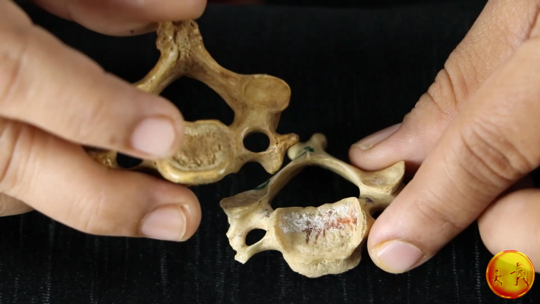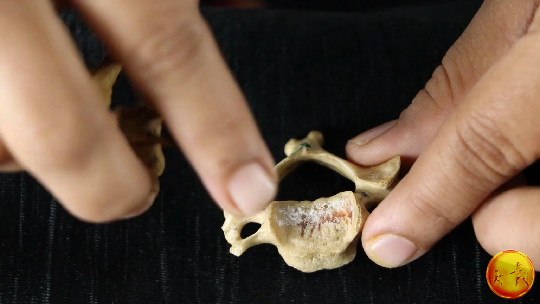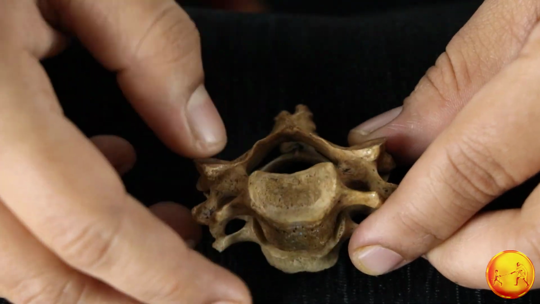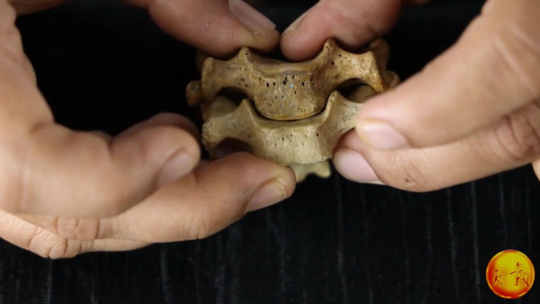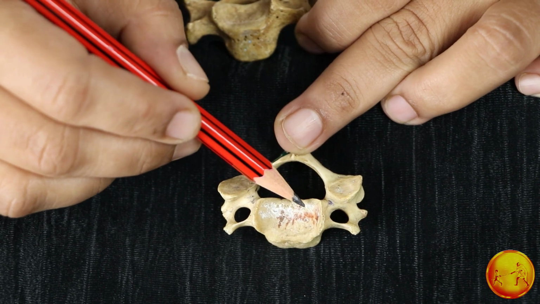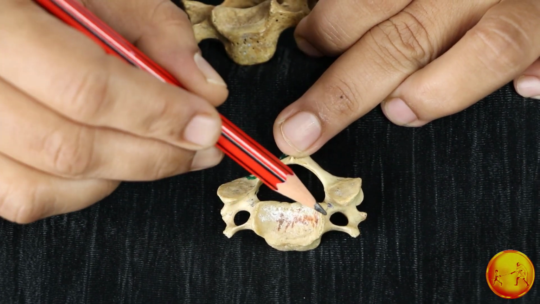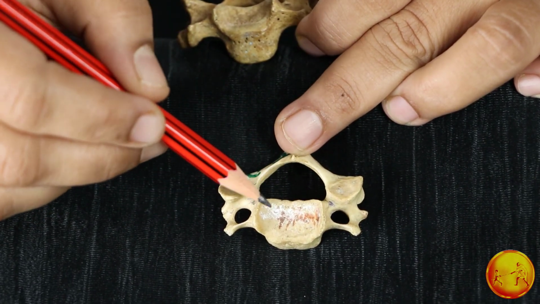So this is the inferior surface and this is the superior surface, so they fit with each other because of the reciprocal surfaces. The body's superior surface is raised on either side. These raised processes are called uncal processes.